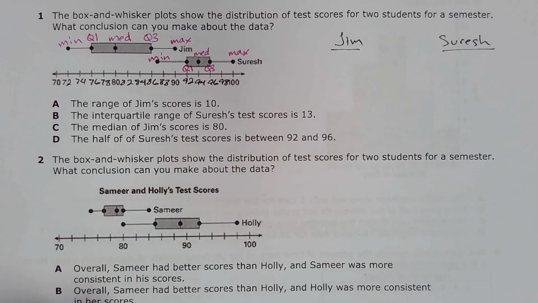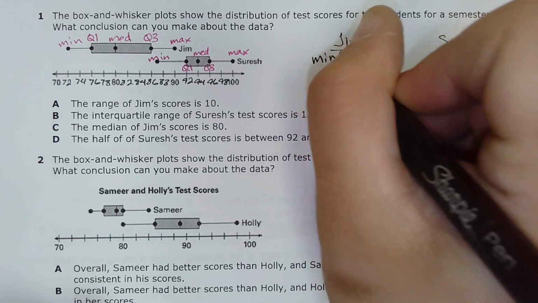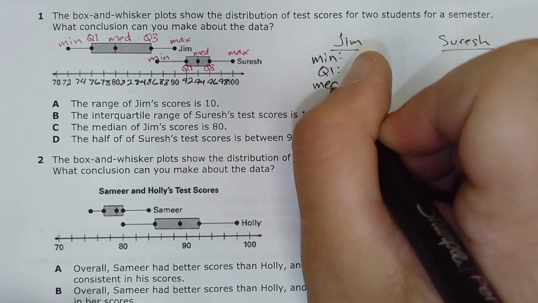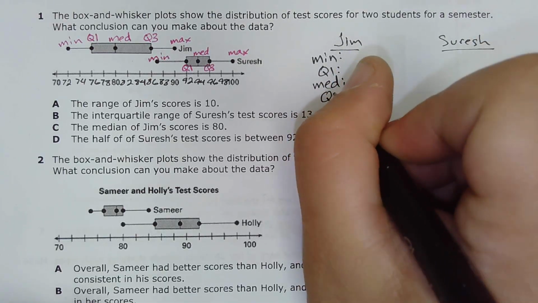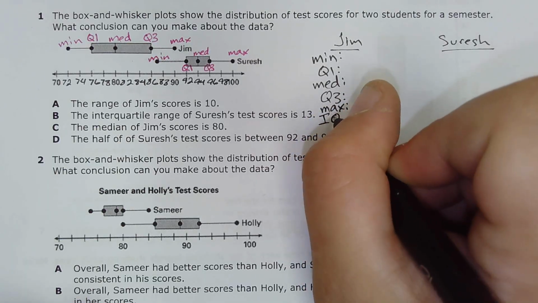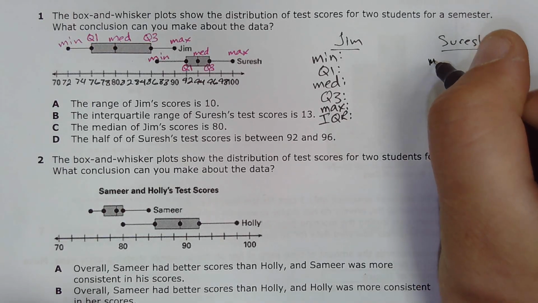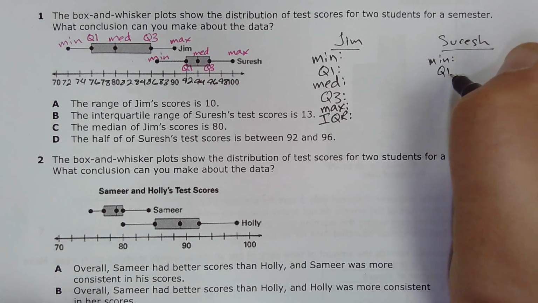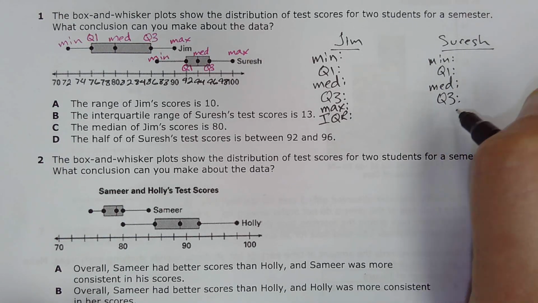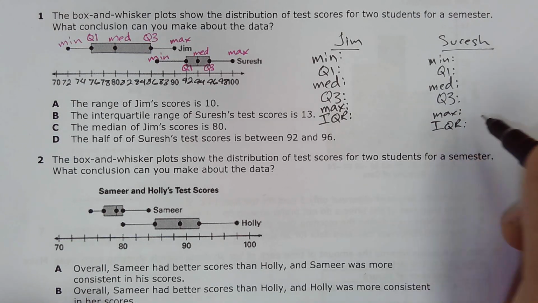So now it's a little bit easier for me to identify what our different points of data are. Let's go ahead and write some of this down. So we have our minimum, our quartile 1, our median, our quartile 3, our maximum, and then we're going to include our interquartile range. And then we'll do the same thing for Suresh: minimum, quartile 1, median, quartile 3, maximum, and then of course our interquartile range.